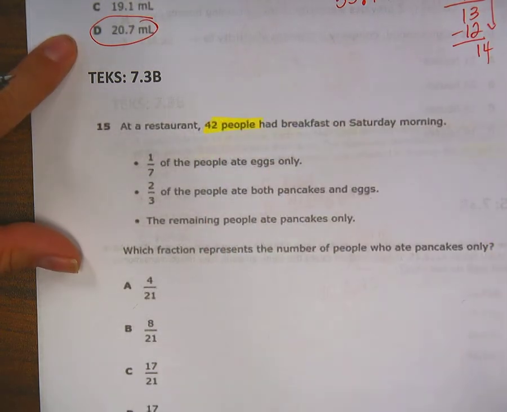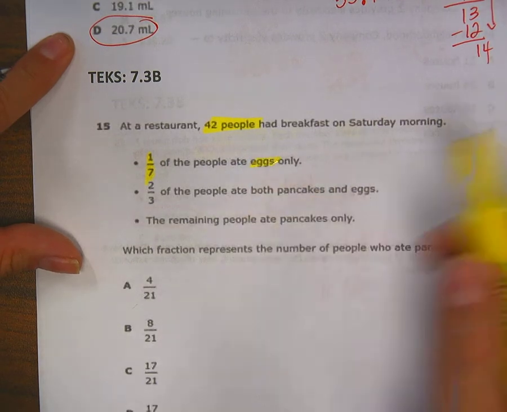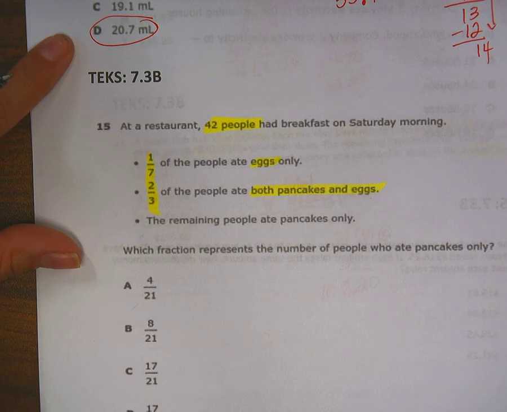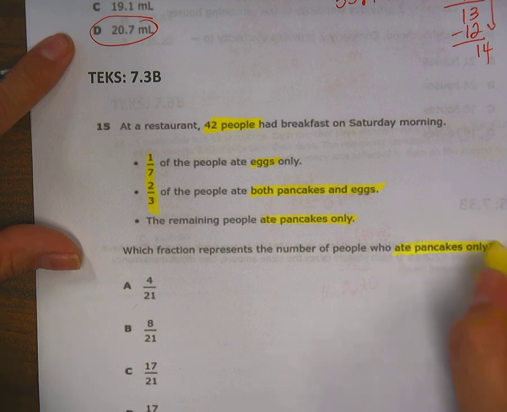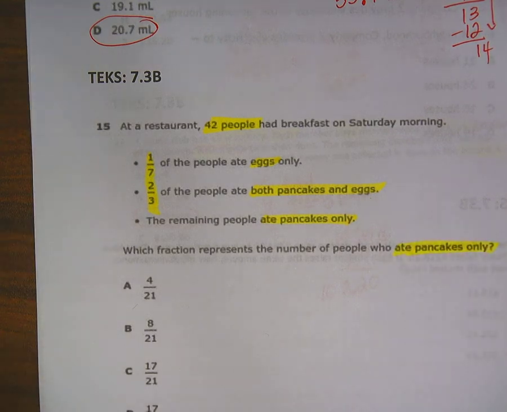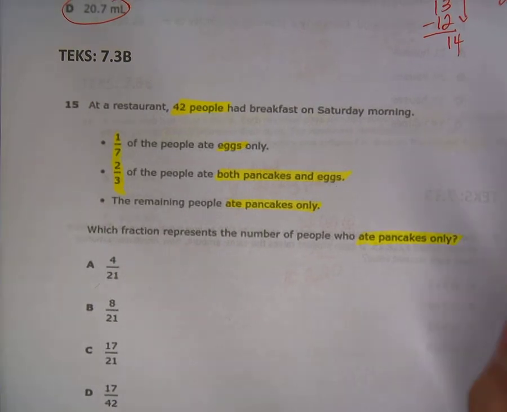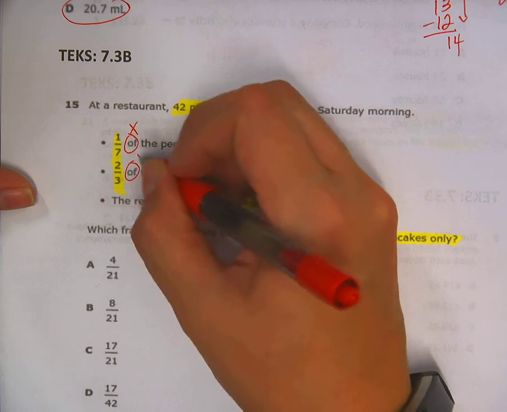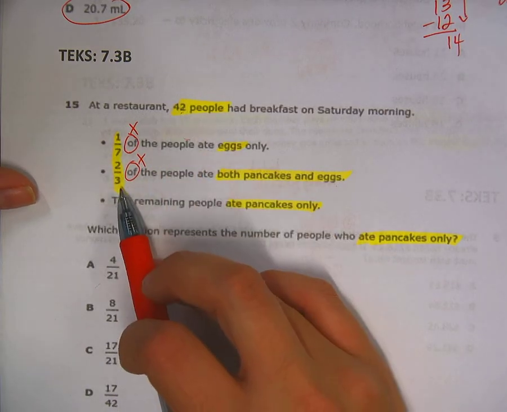So 42 people is my total. A seventh had eggs. 2/3 had both pancakes and eggs, and then the remaining ate pancakes only. What fraction represents the ones that ate pancakes only? Pretty sure this was a DCA question. However, 2 ways of doing it. Because it uses the word of, and of means multiply, I can take 42 and multiply by a seventh, and then 42 and multiply by 2/3.